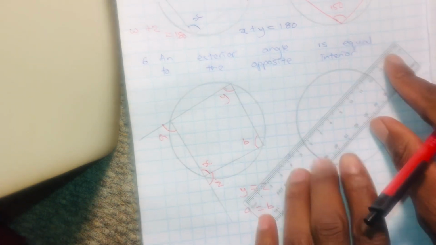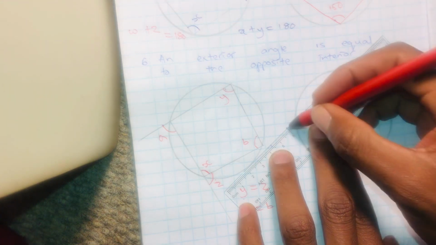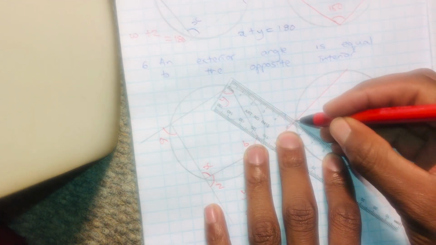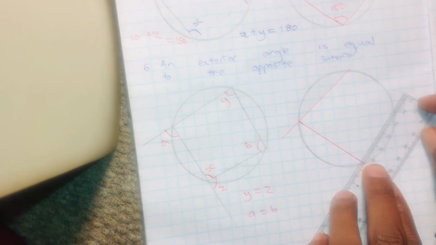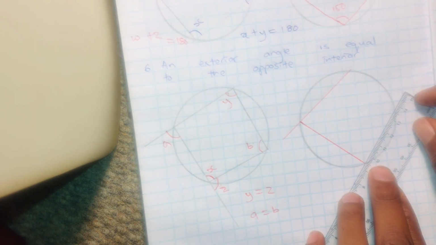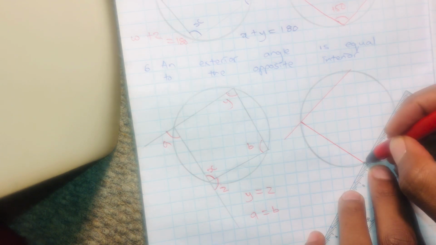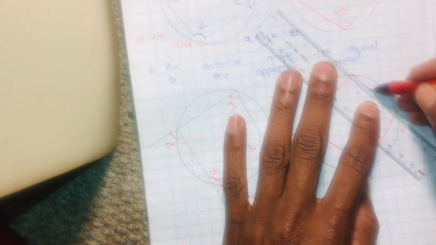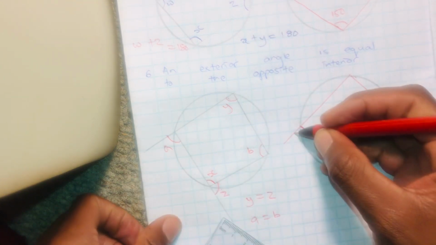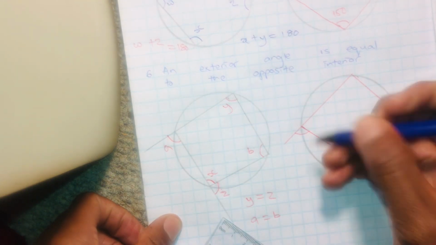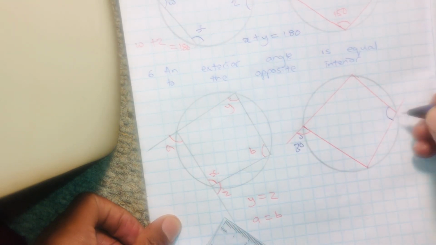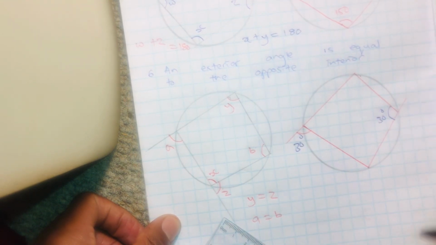Suppose that I was having my cyclic quadrilateral like this. It goes like this. Then this is the cyclic quadrilateral, just indicating the exterior angles. Exterior angles indicated here. We are simply saying that if this is equal to 30 degrees, this will be equal to 30 degrees. Right?